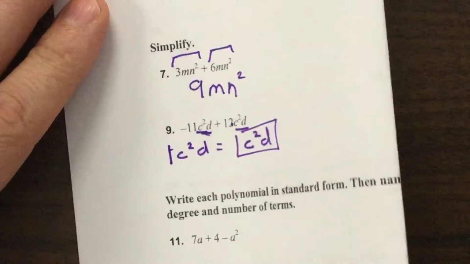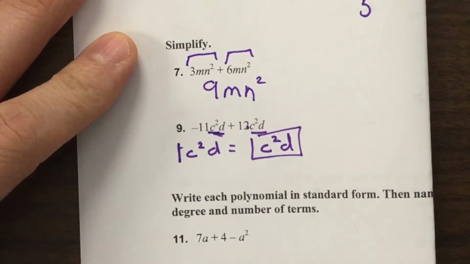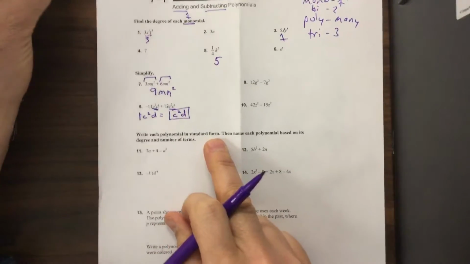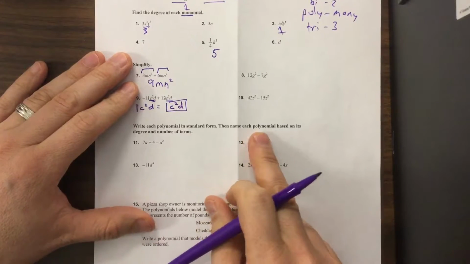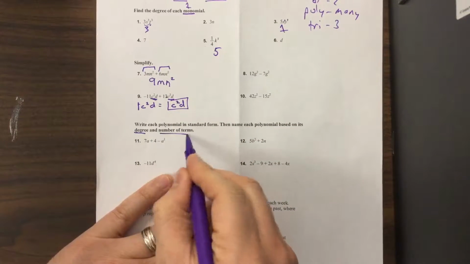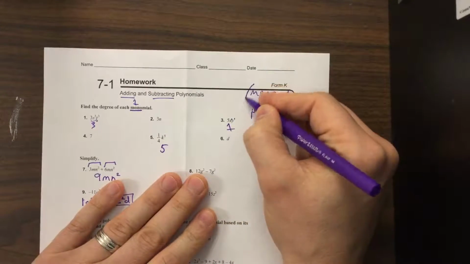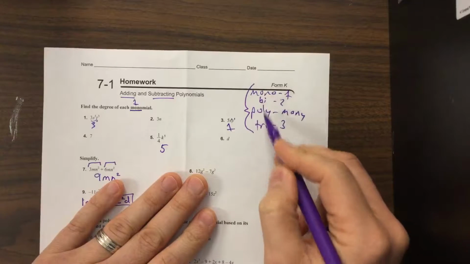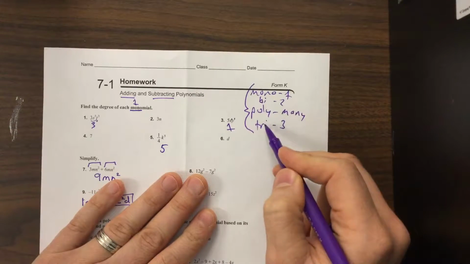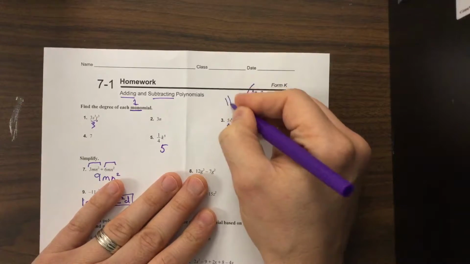Okay, number 11. We have the directions here. It says, write each polynomial in standard form. Okay, we'll talk about that. Then name each polynomial based on its degree and number of terms. Okay, so number of terms is referring to these types of words: monomial, binomial, trinomial, polynomial. That's the number of terms.